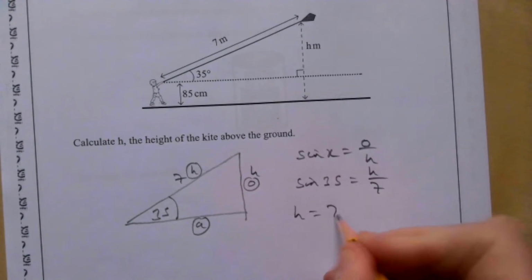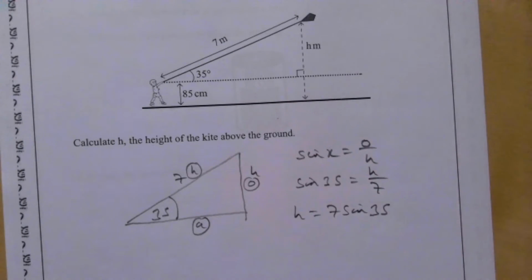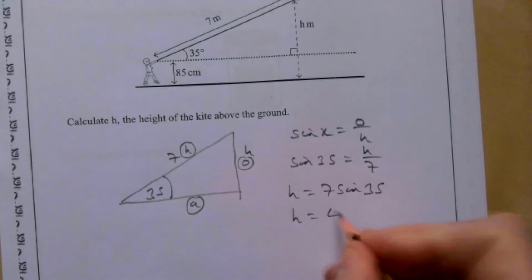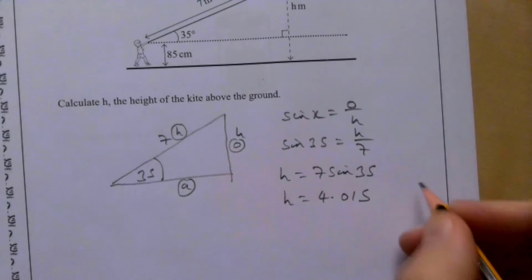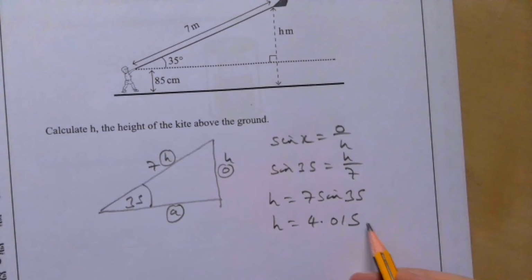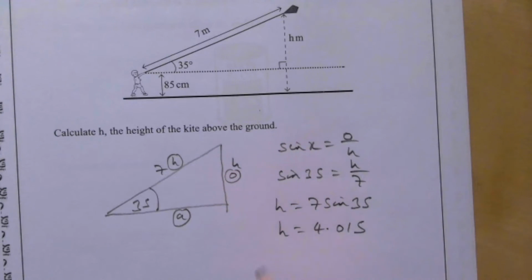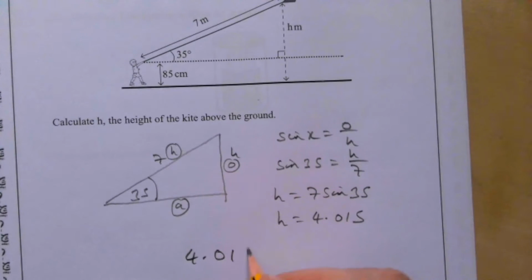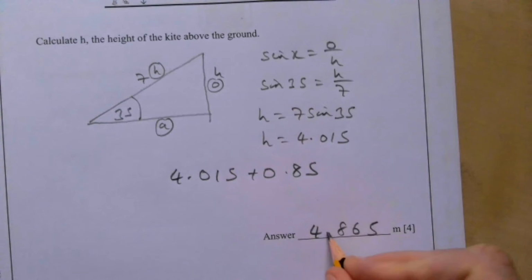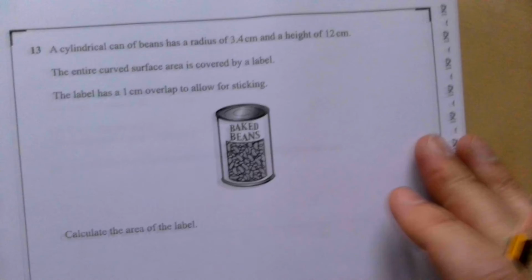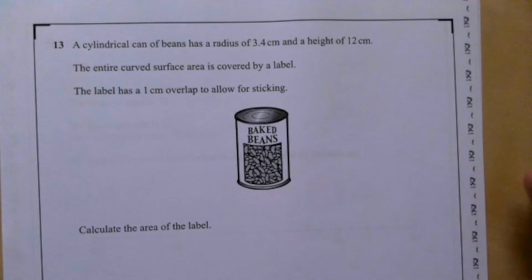So h, which we're looking for, is 7 sin 35, and you can take my word for it, that gives us 4.015, and there's a few more decimal places there you can leave in. We then need to add 85 centimetres to that. Now be careful here, we're in metres because that was 7 metres. So therefore the height above the ground is 4.015 plus 0.85. And that gives us 4.865, so 4.87 metres.